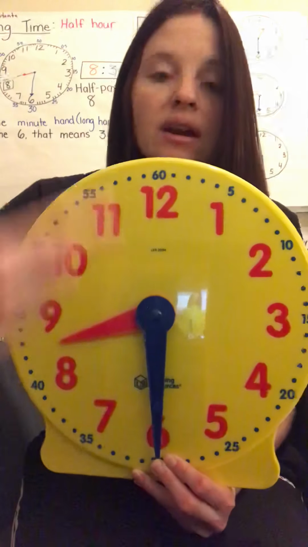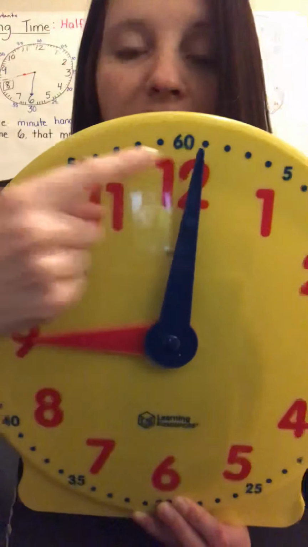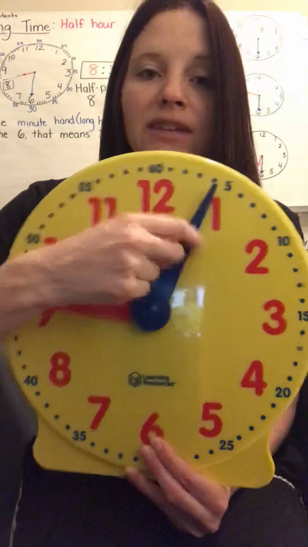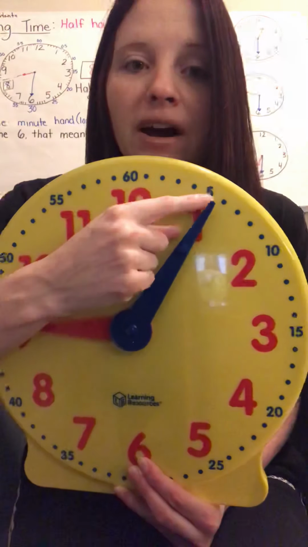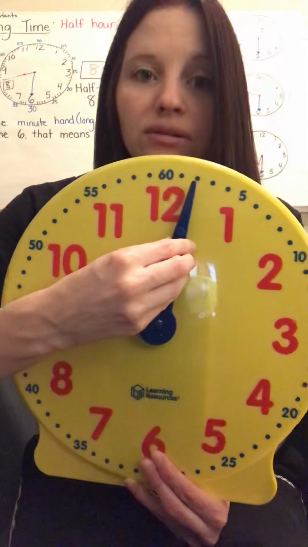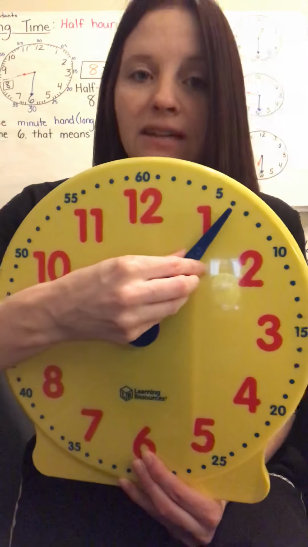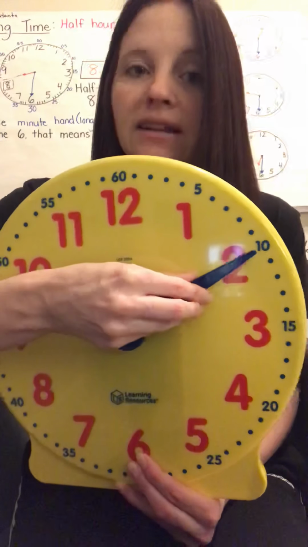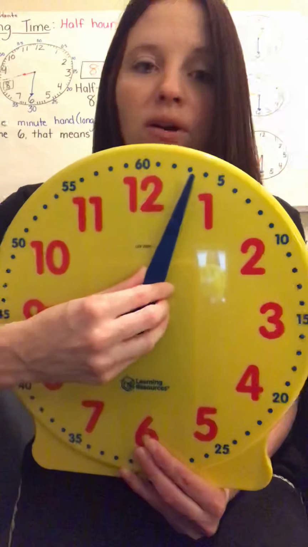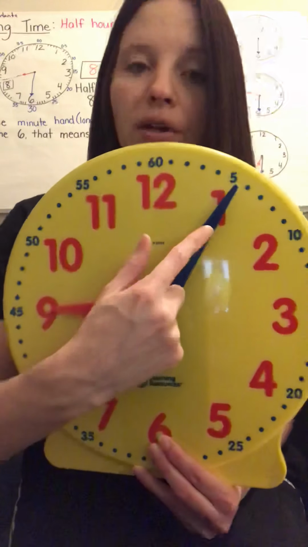But when we're talking about our minute hand, if you notice and look closely, there's numbers that are in blue. And for our minutes, we don't just say that the minute is 1, we say that it's 5. We're counting by fives because this would be 05, 10. So our minutes deal with the blue part. So if our hand is on the 1, we count by fives. It's 5. So this time would be 9:05.